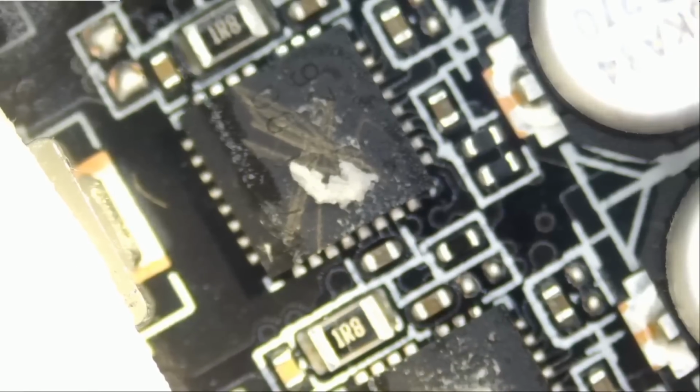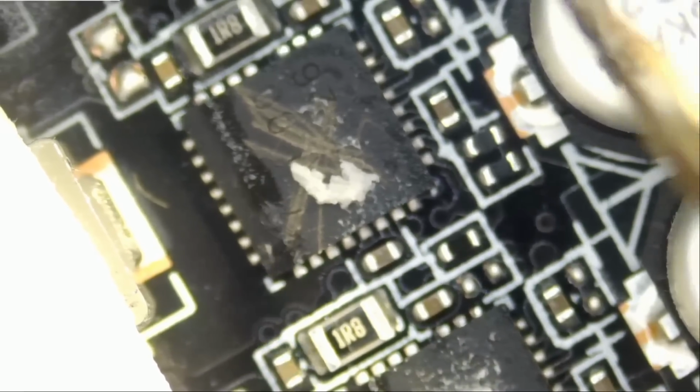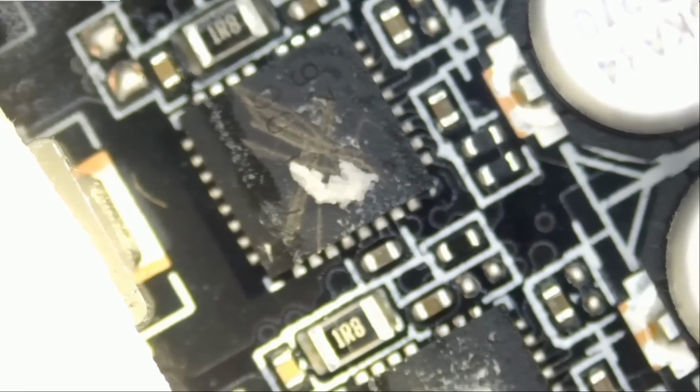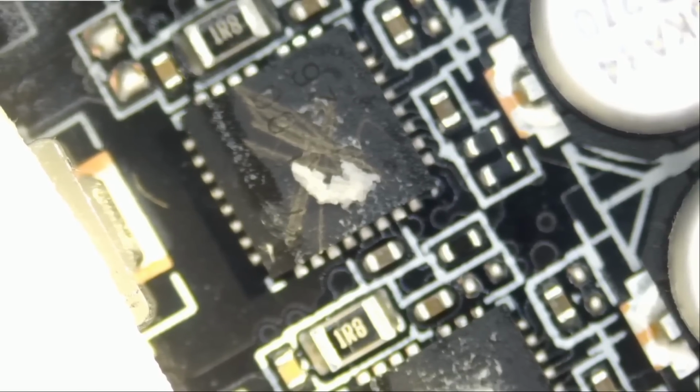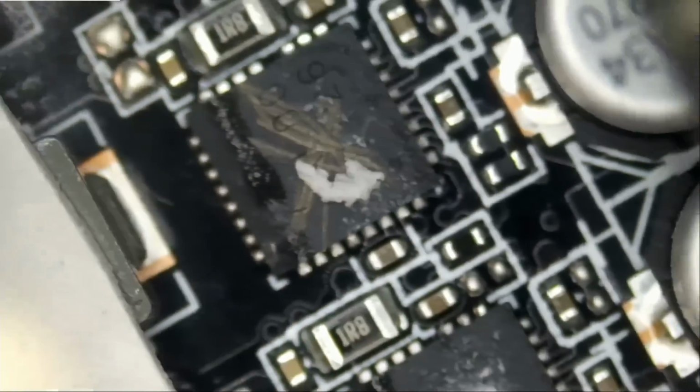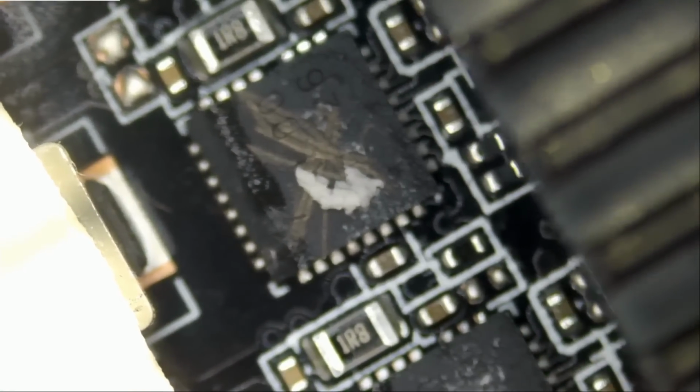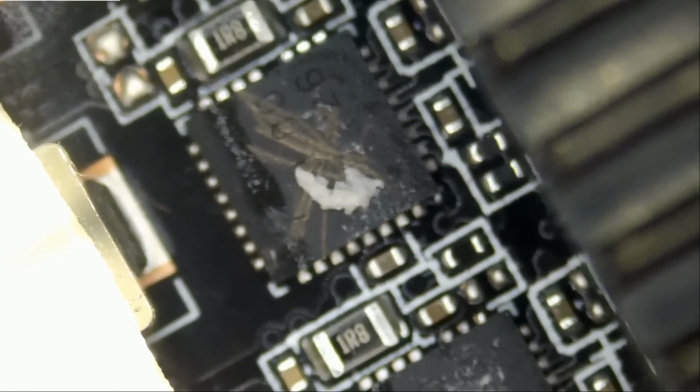Let's remove the MOSFET, and we have to be careful because we have aluminum capacitors right on the right side, and those capacitors do not like heat. They will pop. So I have a large heatsink. We can put the silicon pads, the pre-cut silicon pads also. But since I have this one here, why not?